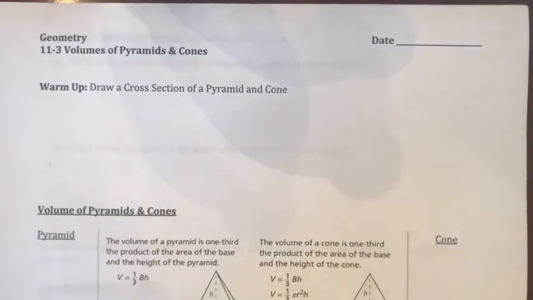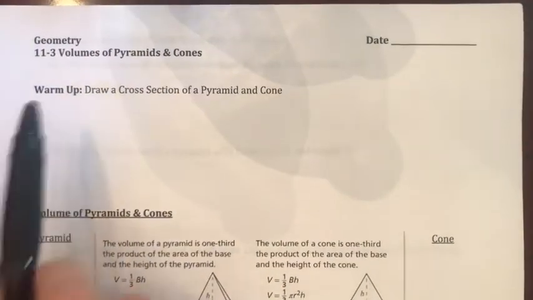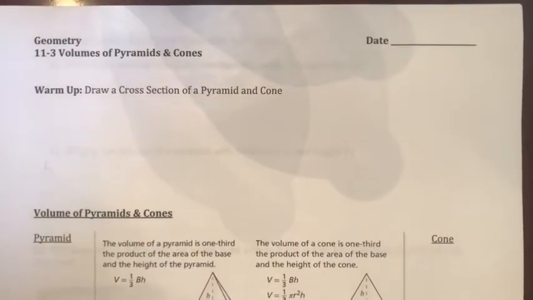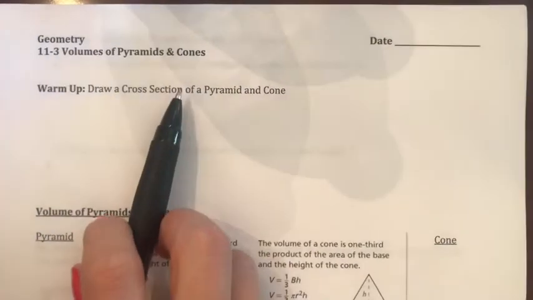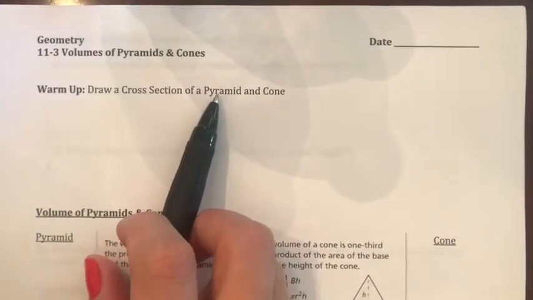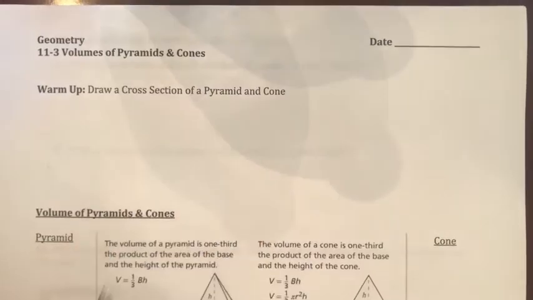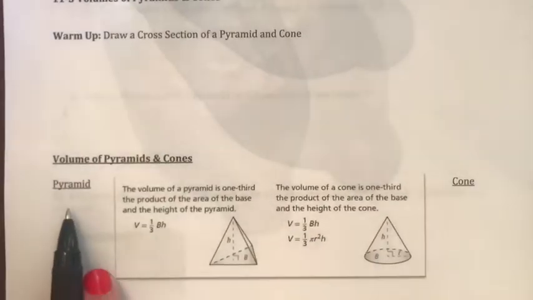Today we're going to talk about section 11.3, the volumes of pyramids and cones. For the warm-up, it says to draw a cross-section of a pyramid and a cone. I'm not going to have you draw the cross-section, but let's just practice how to draw a pyramid. So let's first talk about the definition of a pyramid.